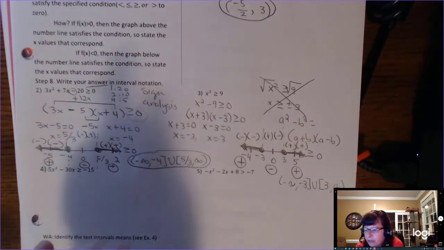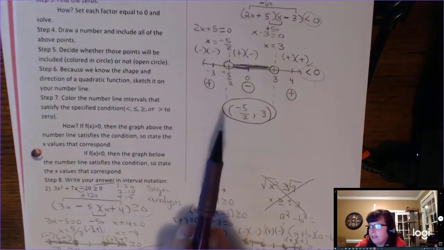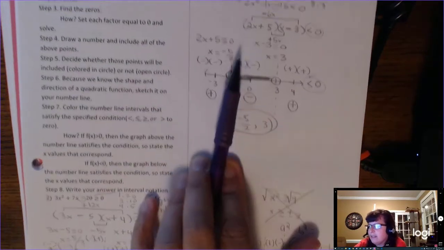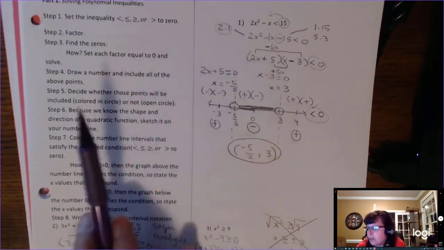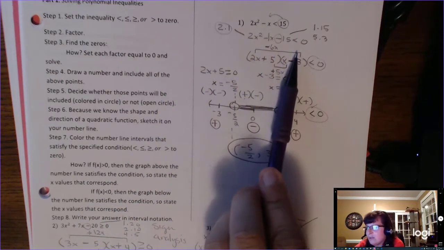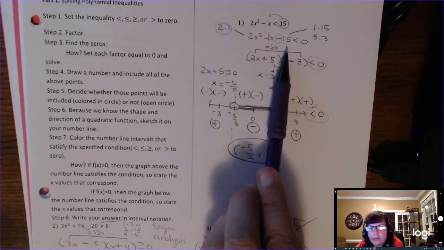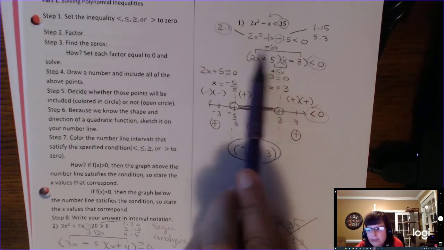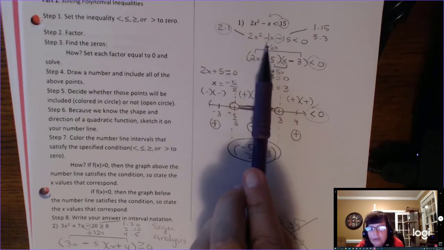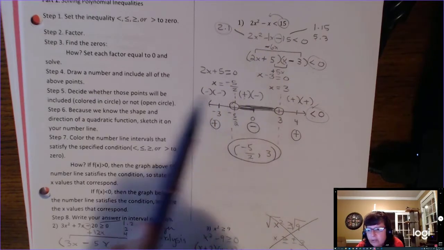Alright, now real quick, you might notice that the signs always alternate. And the reason is because there's another way to do this problem. Once you set this to 0, notice that this is a quadratic, and if you were going to graph the related quadratic function, that would be like an open U that's opening up. And you still need to find the zeros, so we found the zeros.